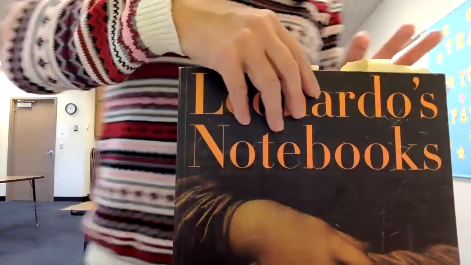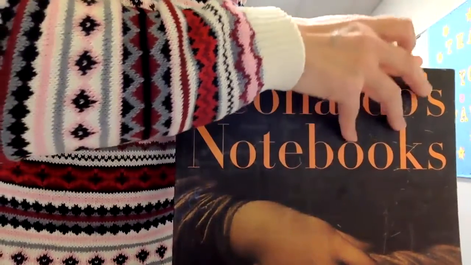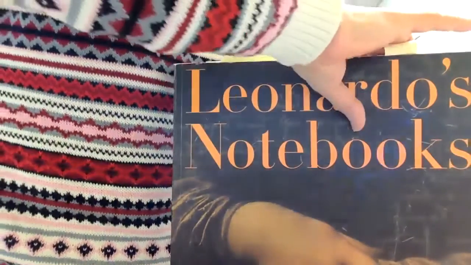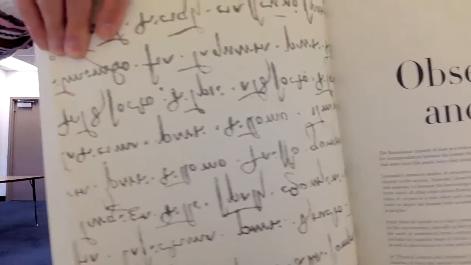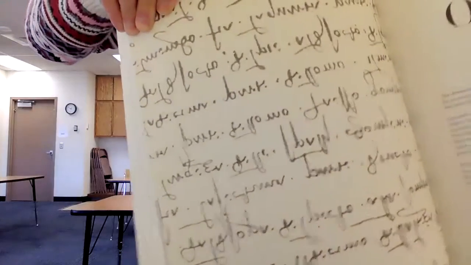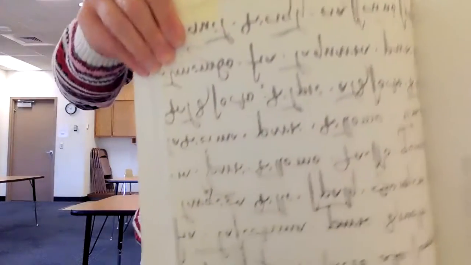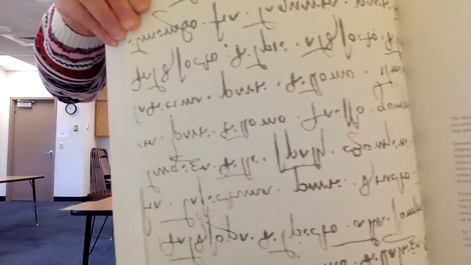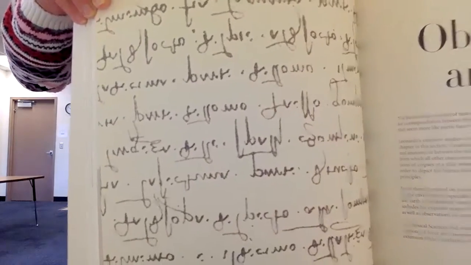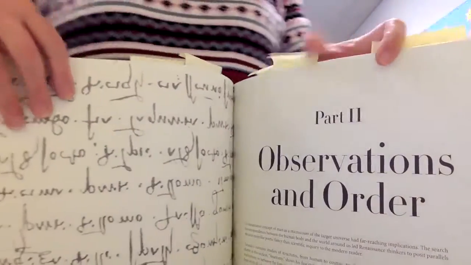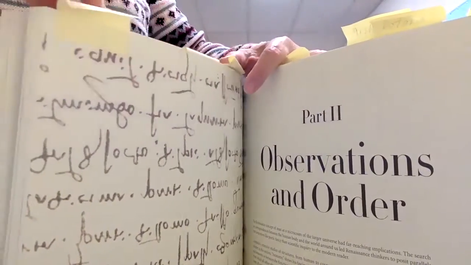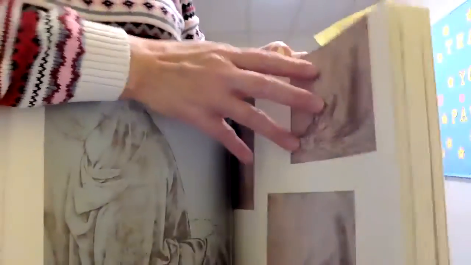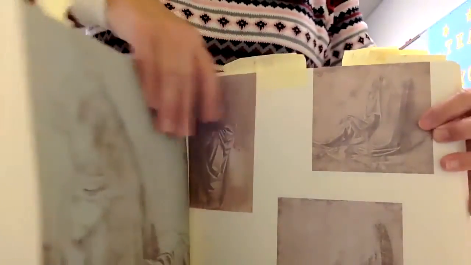Okay. First, do you remember the reversed writing that we talked about? So here is a good page on reversed writing, right there. And now, maybe you don't remember, but I did talk about the big word chiaroscuro.